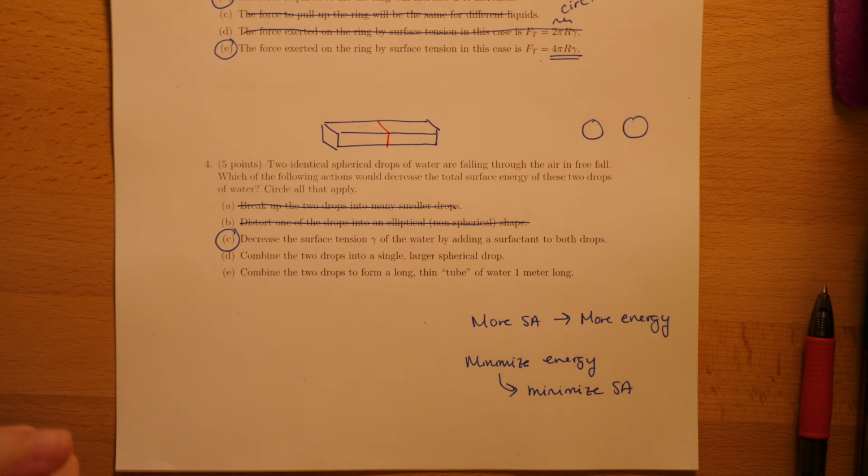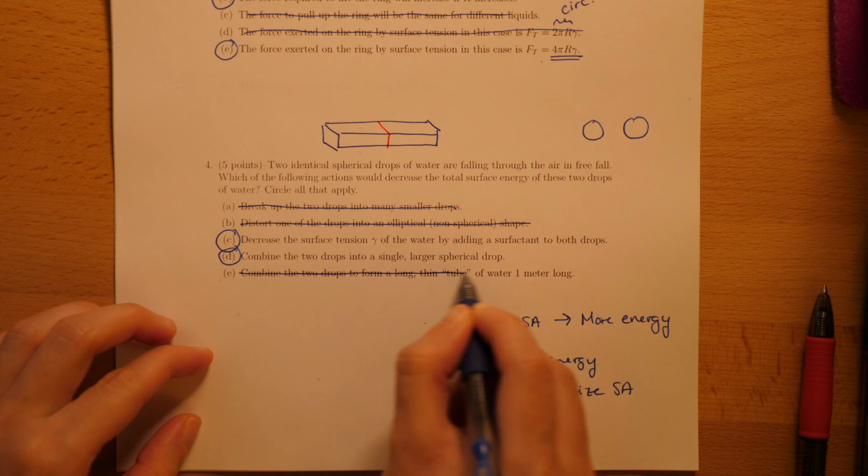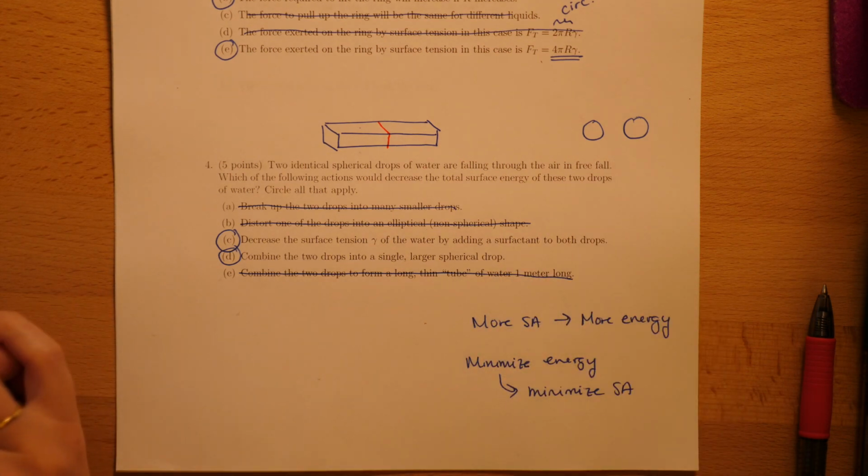Combine the two drops into a single larger spherical drop. That is good because it's the opposite of A. Combine the two drops to form a long, thin tube of water 1 meter long. Also not good because we know that the spheres are going to minimize the surface area for that volume. Okay, moving right along.